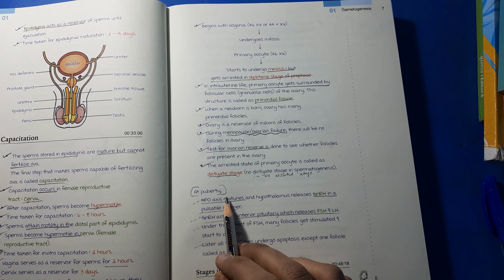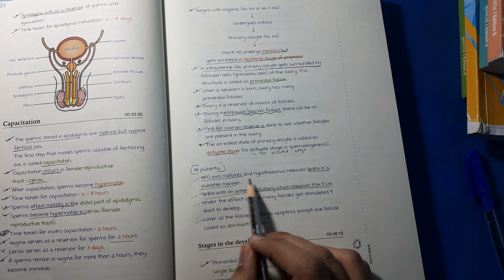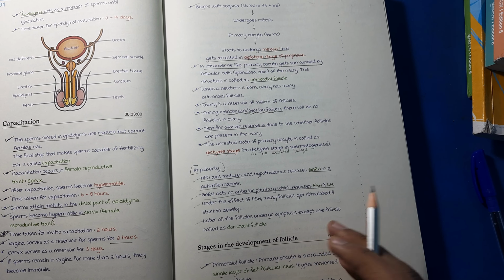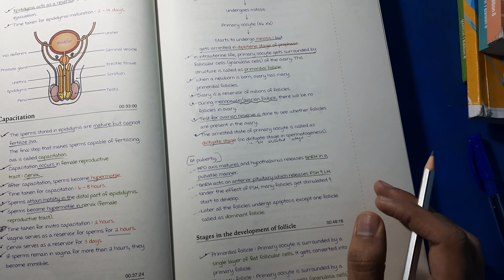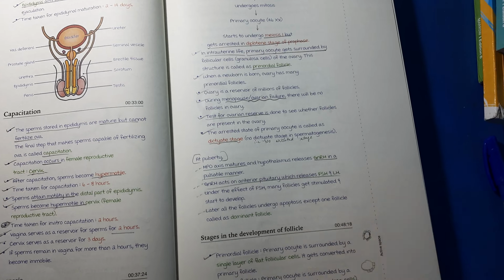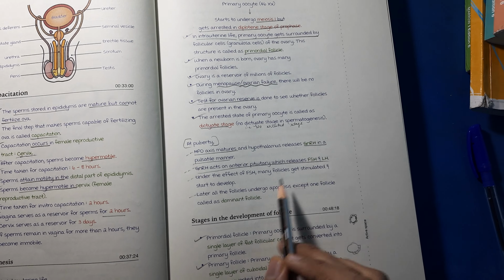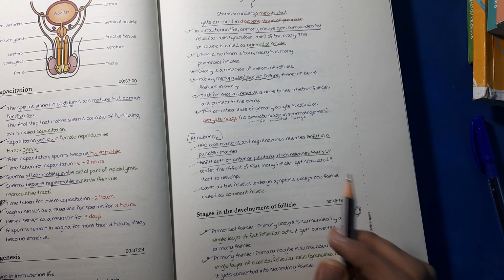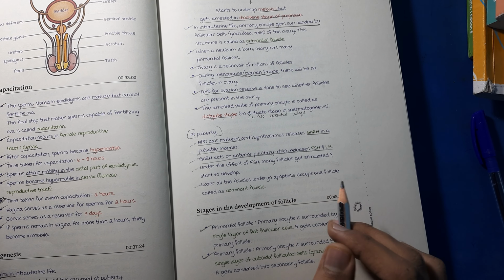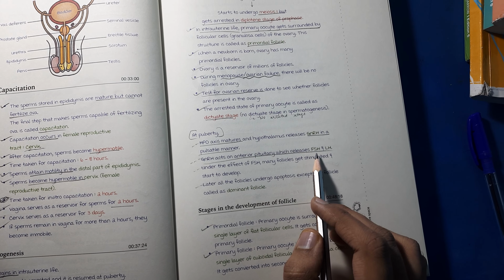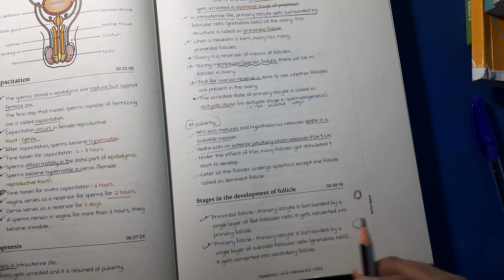This arrested stage resumes after puberty, when the HPO axis matures. The hypothalamus releases GnRH in a pulsatile manner, that is, on a monthly basis. That GnRH will stimulate the pituitary, and the pituitary will release FSH and LH. So what will the FSH do? The FSH will stimulate the follicular cells, and the LH will stimulate the primary oocyte. The FSH will start increasing the layers of the granulosa cells.